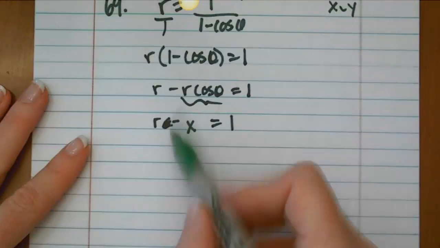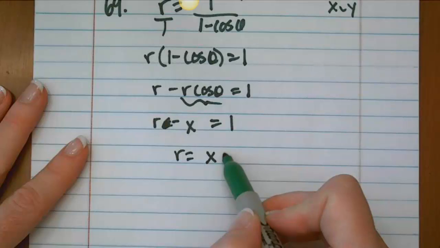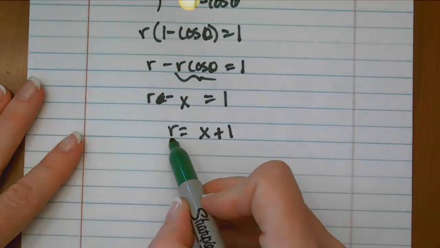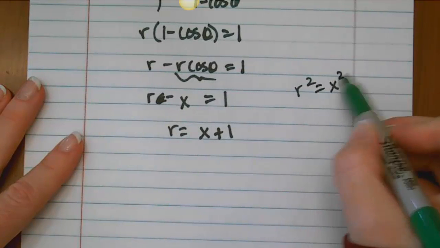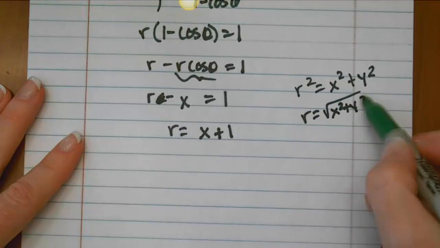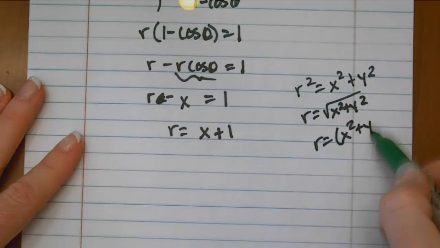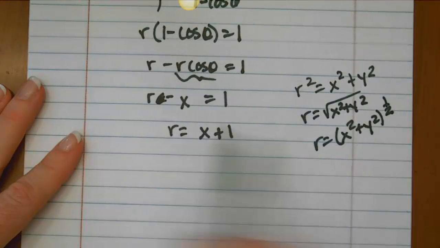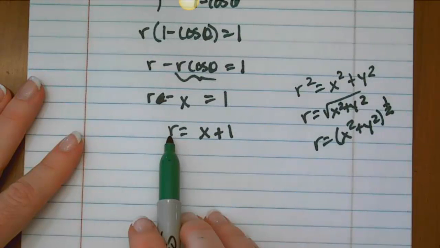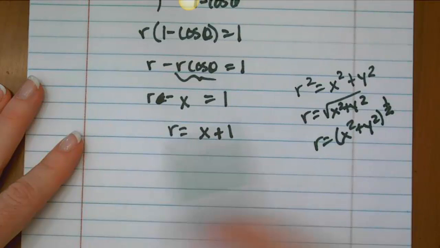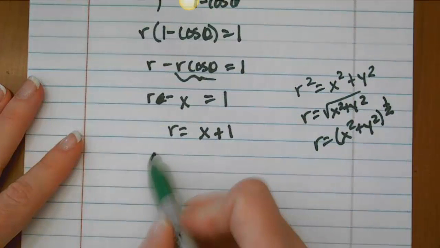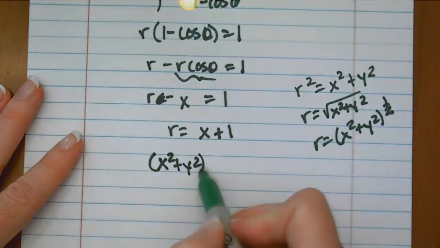All right, so if I get r by itself, I get r is equal to x plus 1. So again, kind of that ingenuity piece, I can substitute in for r. I know that r squared is equal to x squared plus y squared, so that means r is equal to the square root of x squared plus y squared, which can be written as x squared plus y squared to the 1/2. Why would I do that? Because at this point, if I would multiply both sides by r to try to get this to be an r squared, you end up with an r on the other side, and you don't end up with an r squared. So I'm going to rewrite r as x squared plus y squared to the 1/2.